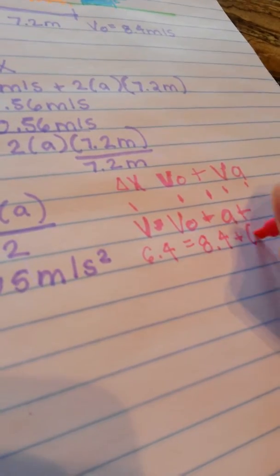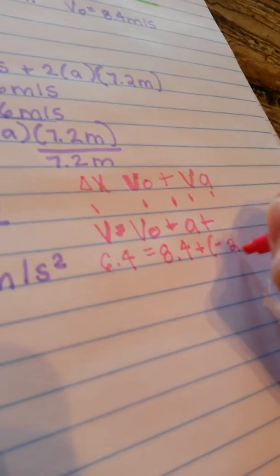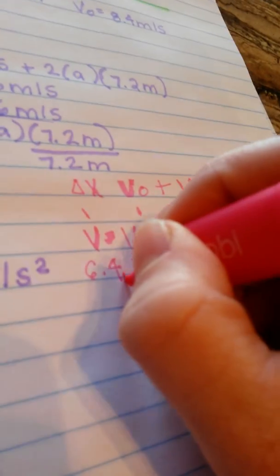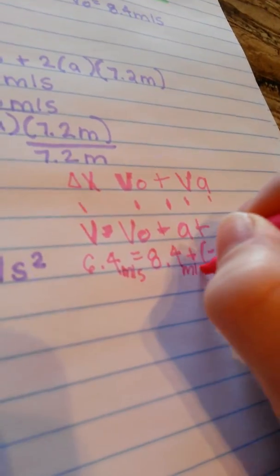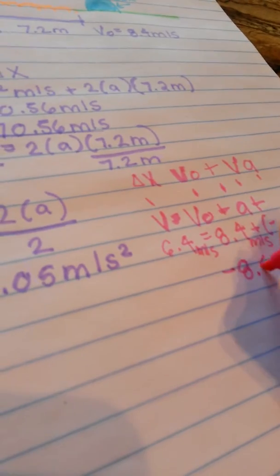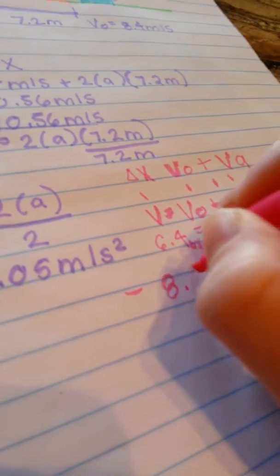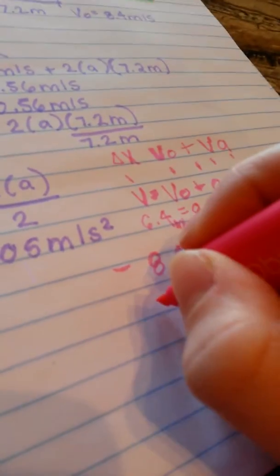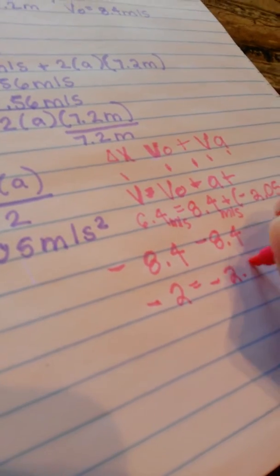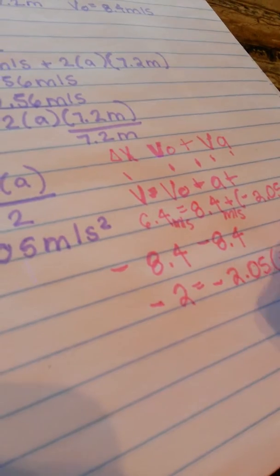8.4 plus negative 2.05 meters per second squared. Probably should put that meters per second times t. So we're going to start by subtracting 8.4 from both sides, and we get negative 2 equals negative 2.05 times t.